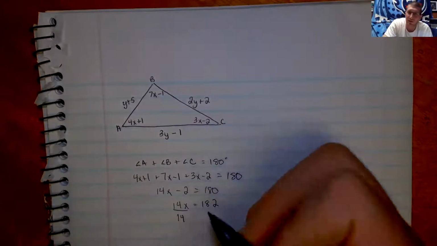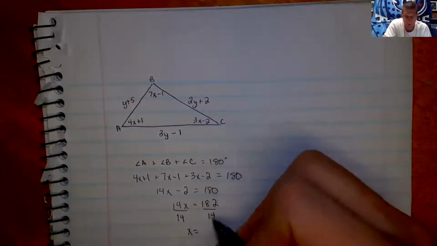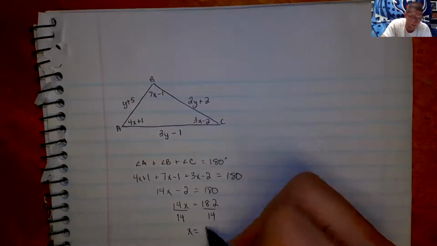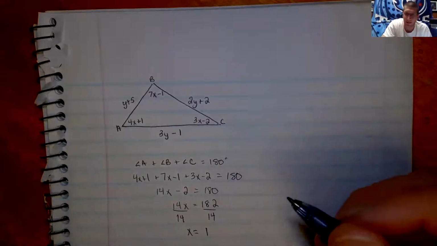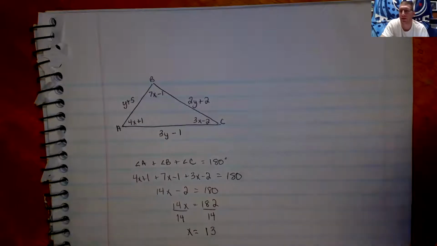To get rid of the 14, I'm going to divide by 14. Then I'm going to ask myself, how many times does 14 go into 18? That's 1, so I have 4 left over. How many times does 14 go into 42? It looks like 3 times to me. So our x is going to be 13.